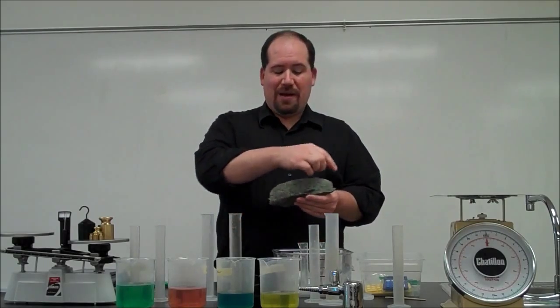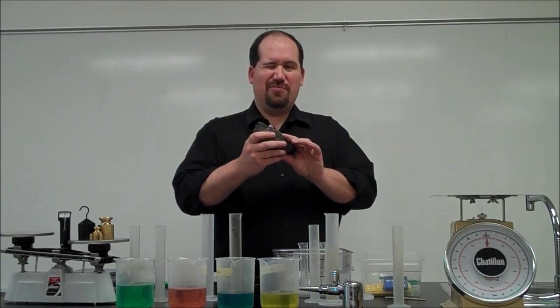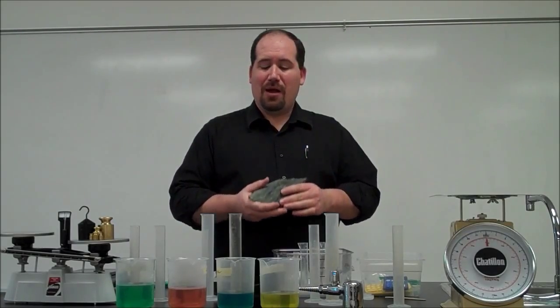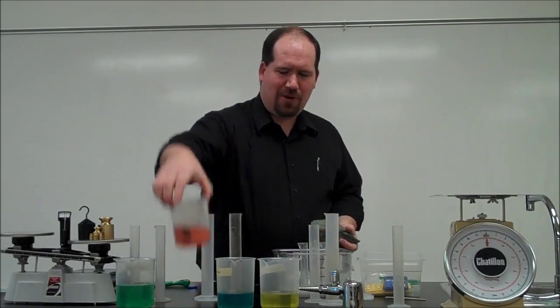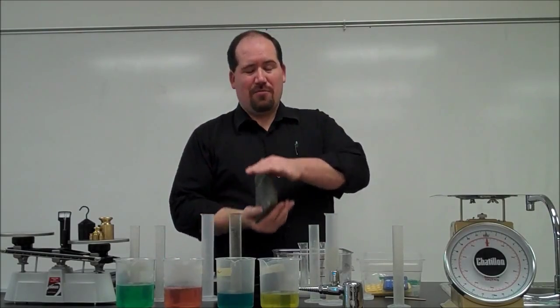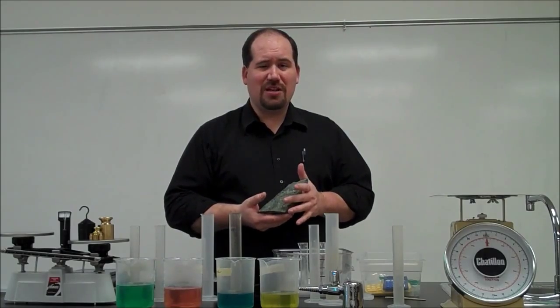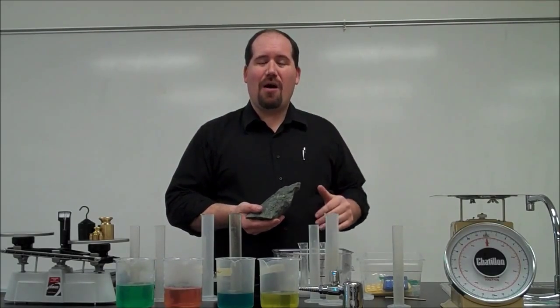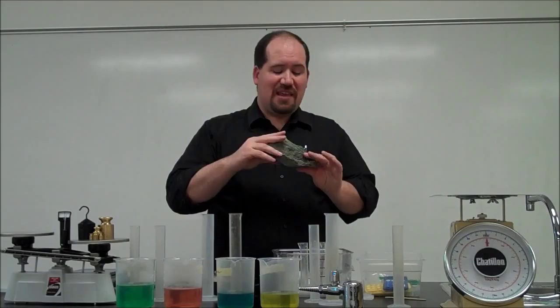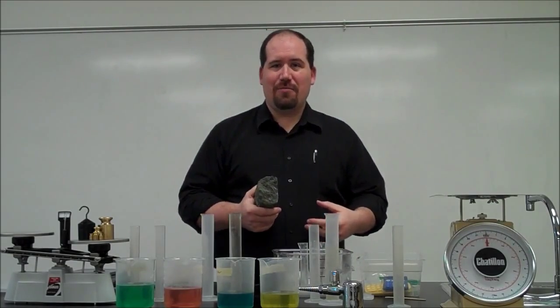We might do that by using a ruler to measure each dimension, but that might take a lot of work. It might be easier to have a super huge beaker and then fill it up with water, immerse the rock in, like many of you have done with other objects, and measure how high the water rises.